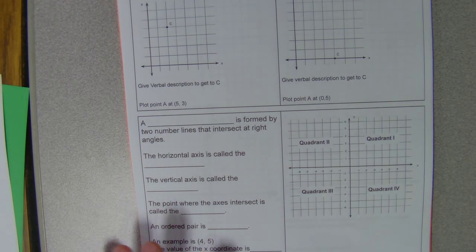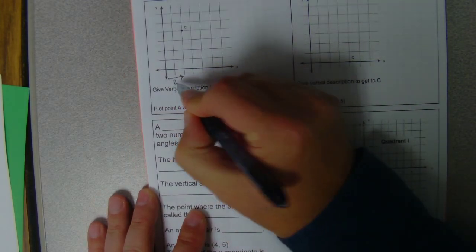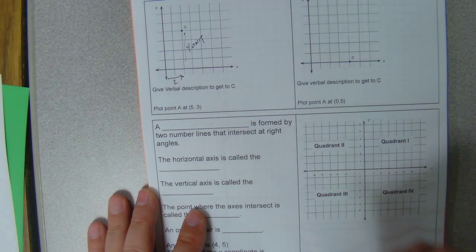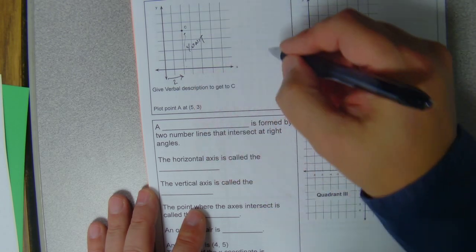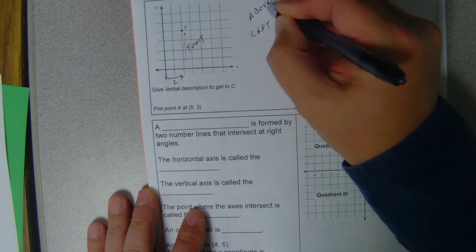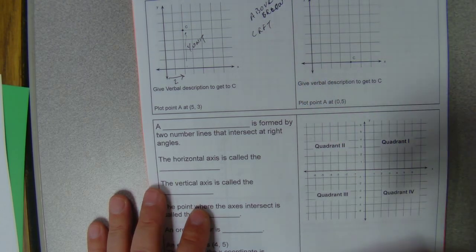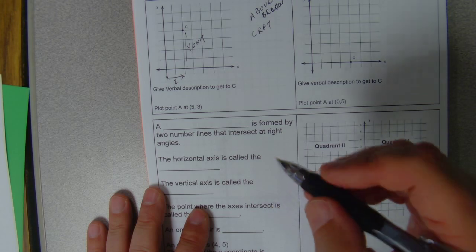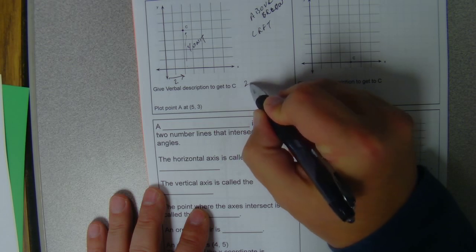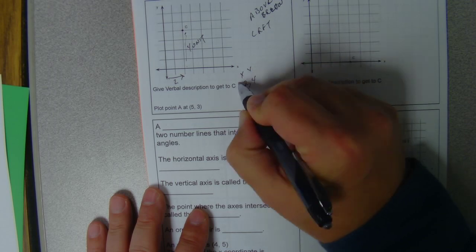Okay, let's start off with just some simple things. You're moving 2 units to the right and 4 units above. So the words we're going to be using are left and right, above, and below. Okay, so that's where C is, and the valuation of C is 2, 4. This is the X, this is the Y.